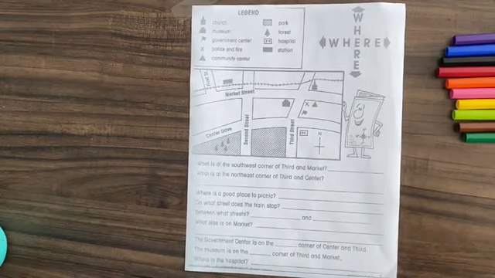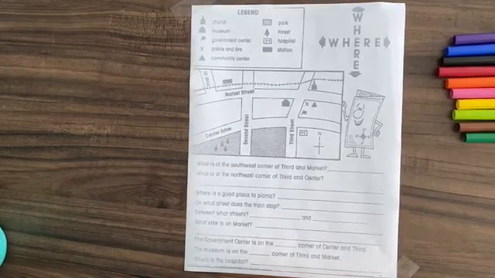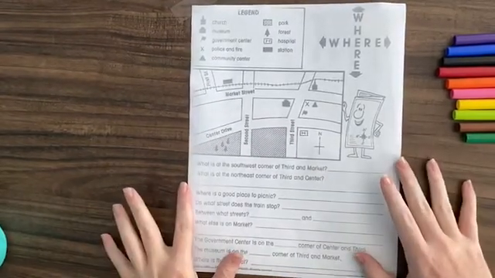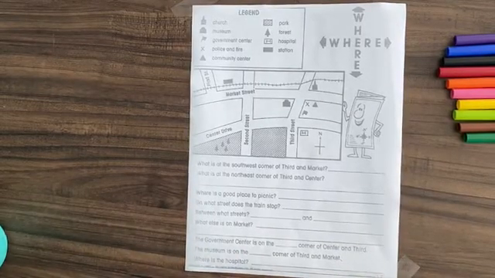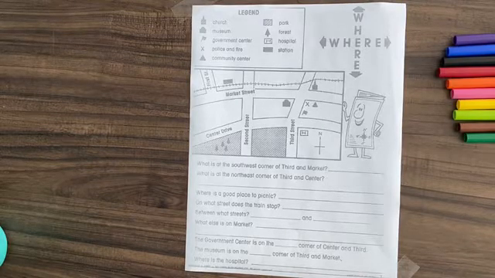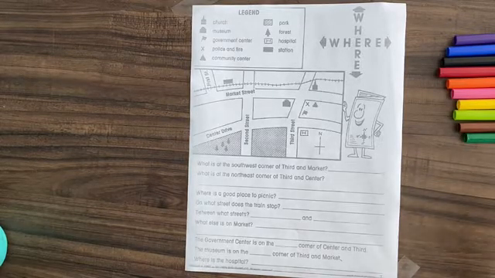Guys, good morning. So today for our video, we're gonna go over this worksheet, which is what you did yesterday. Now I know that you already did it yesterday. Don't worry, I'm not gonna make you do it again. We're gonna go over it together so that you understand how to read the map.